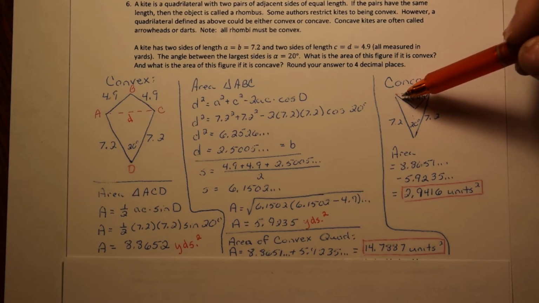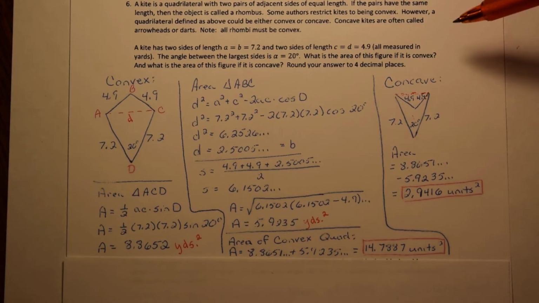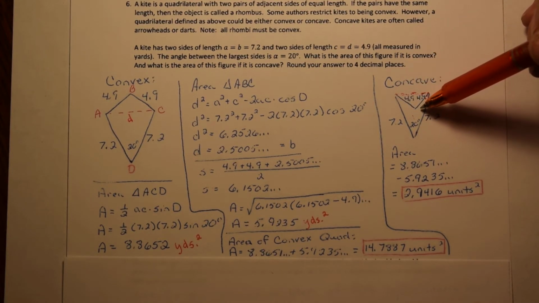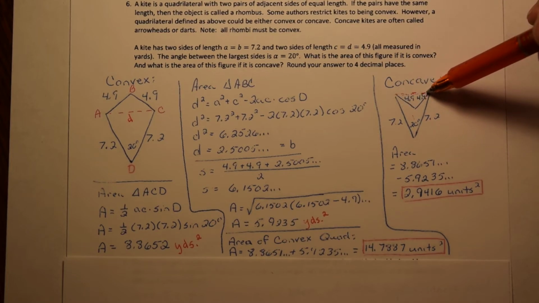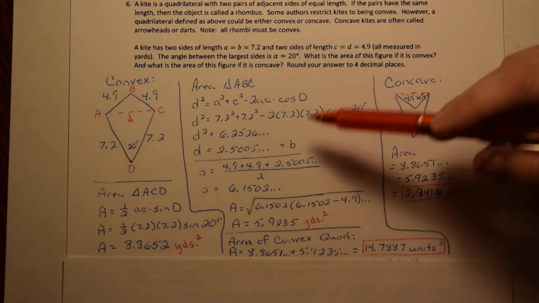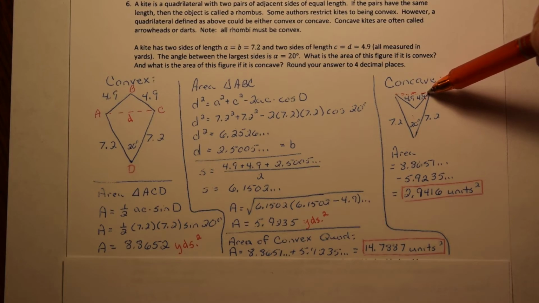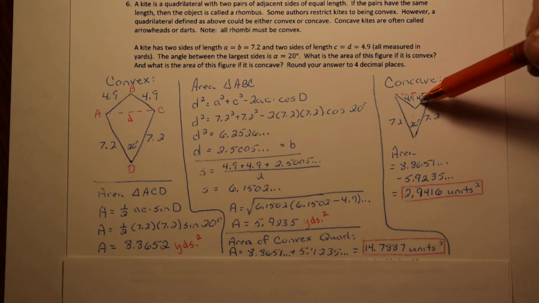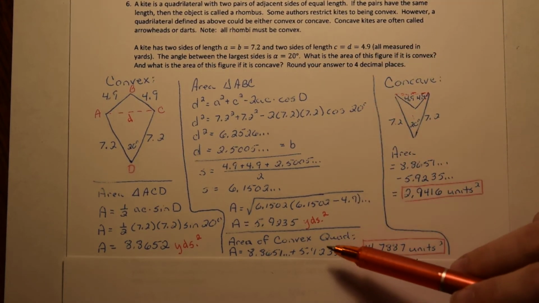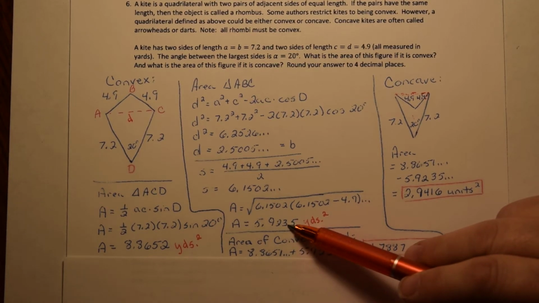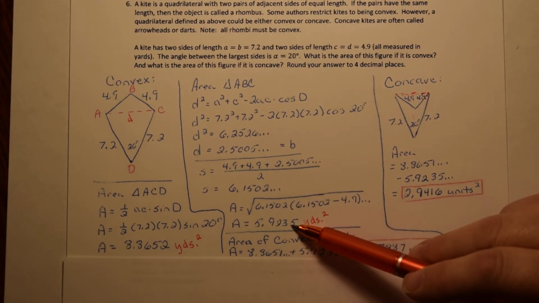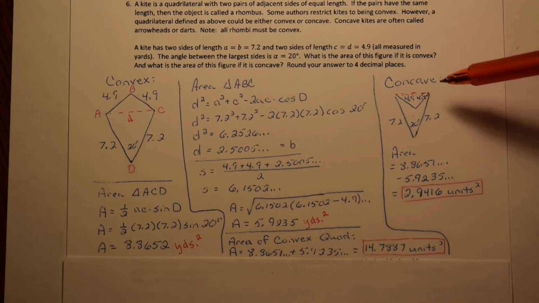But then if we look at this little triangle, we have 4.9, 4.9. This would still be the same side, the 2.5005. So this little triangle would have the same area that we found over here, so the 5.9 number.